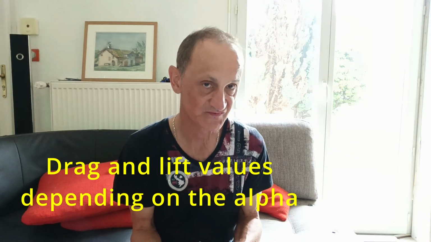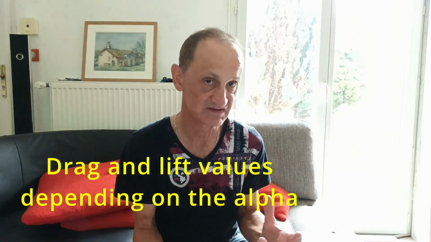Yes or no? Or maybe it could help to guess when the stall happens. What are the values of the drag and the lift depending on alpha, on the incidence? How far are the values from the wind tunnel result?